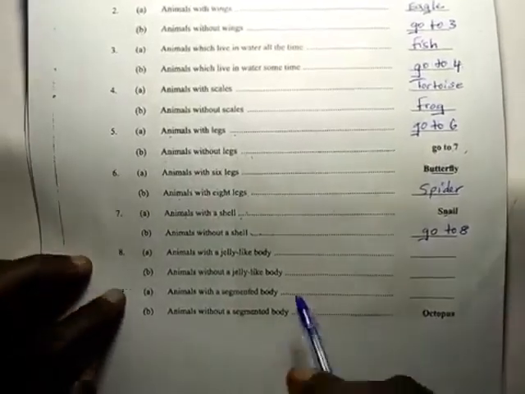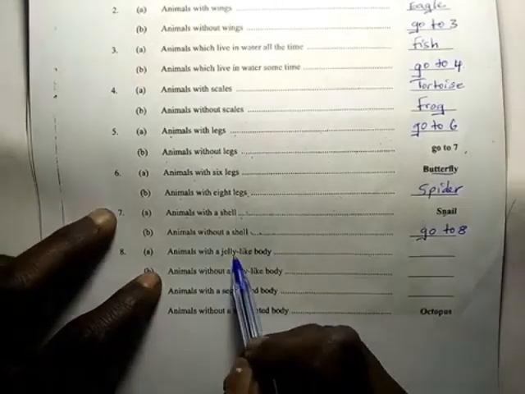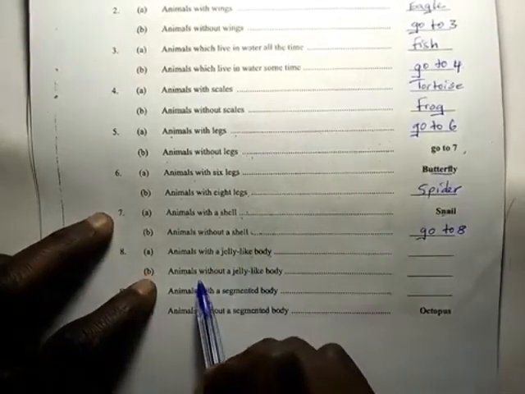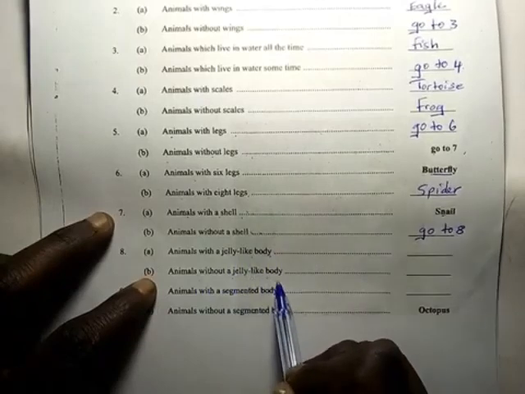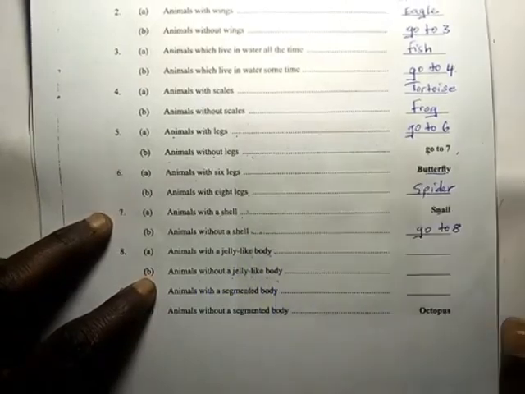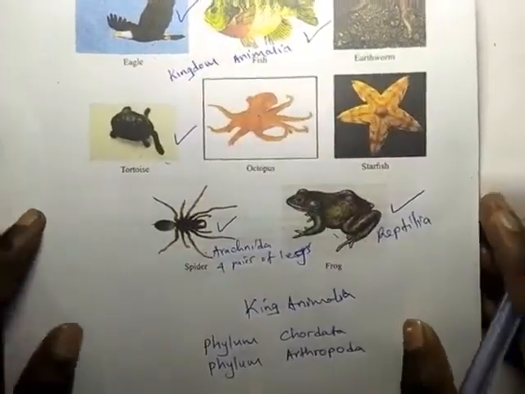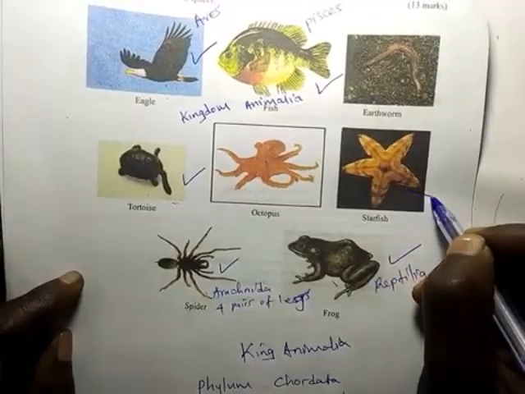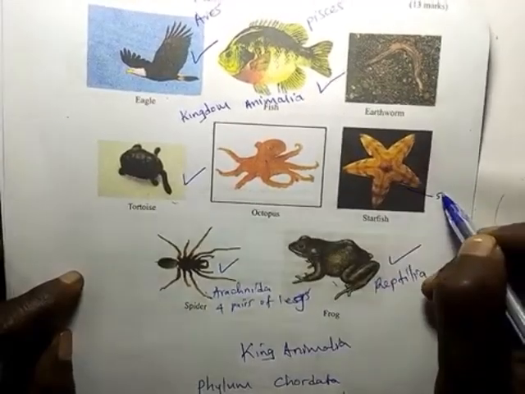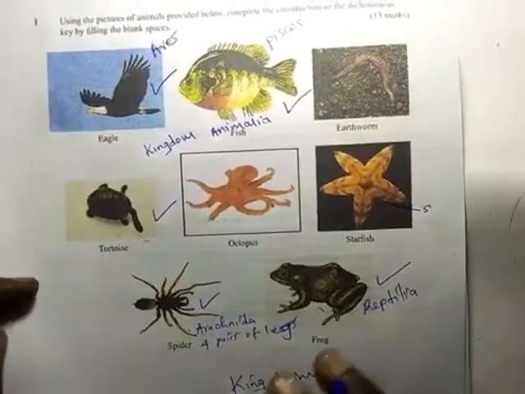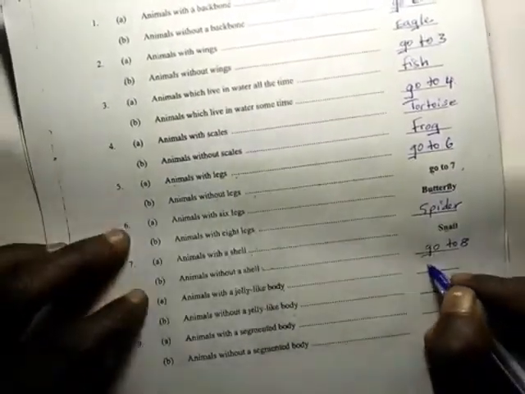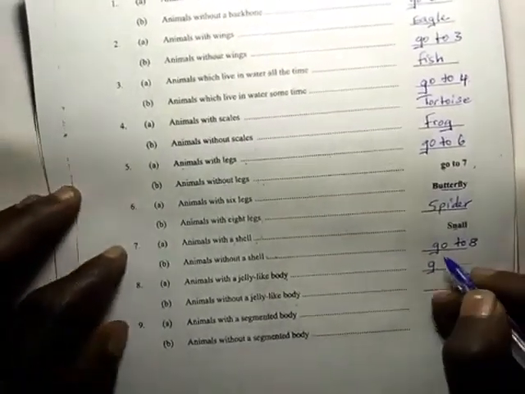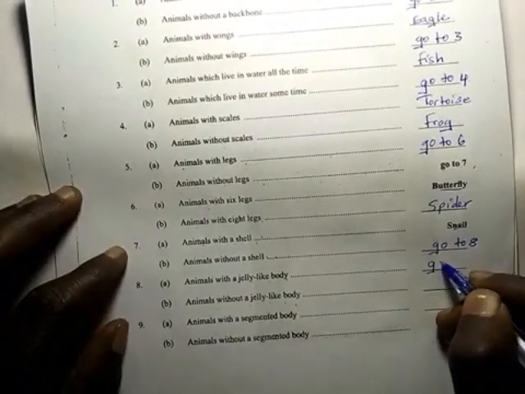In step 8 we have been told animals with jelly-like body and animals without jelly-like body. Animals without jelly-like body, you can see, is the starfish. It doesn't have this, but this one has a jelly-like body. Now here, with jelly-like body, the two that have it are the earthworm and the octopus.